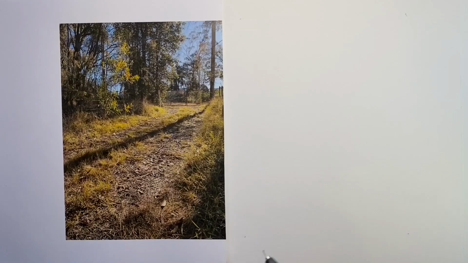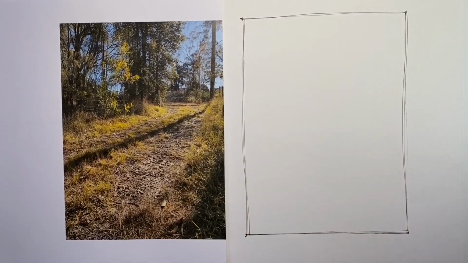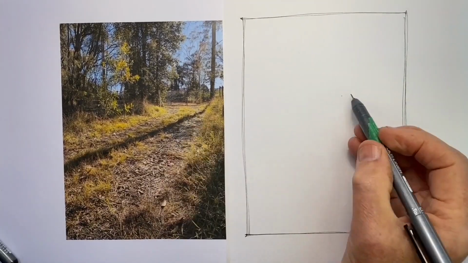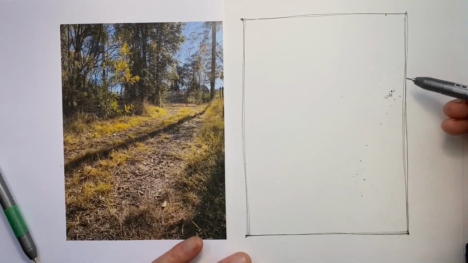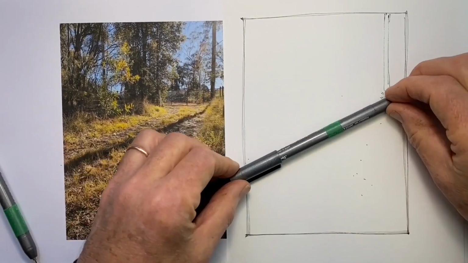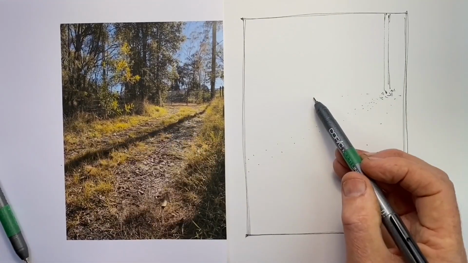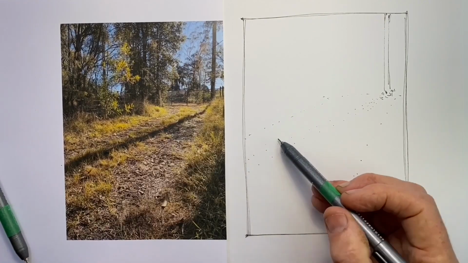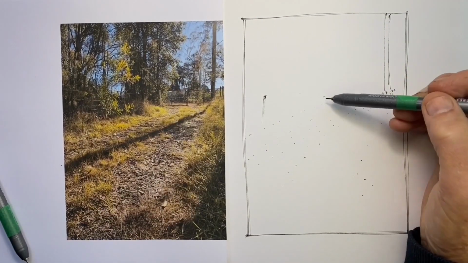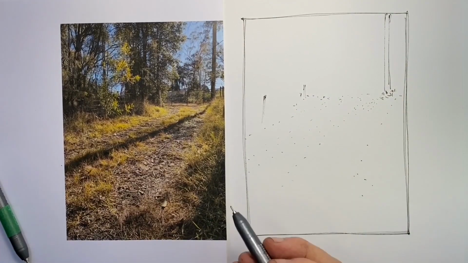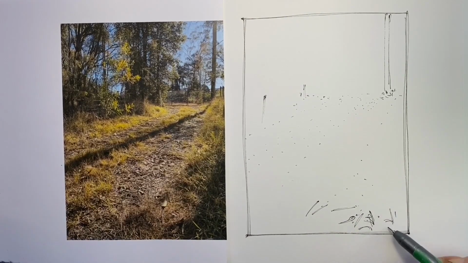So let's start. Which I do by drawing some lines to contain the tangle of lines that this scene is going to result in. And you can see me now just trying to get the angles of this roadway, or sort of bush track roadway that we have here. The angles are quite important because I want to get the angle of the shadow approximately the same as it is in the reference, because I like it like that.